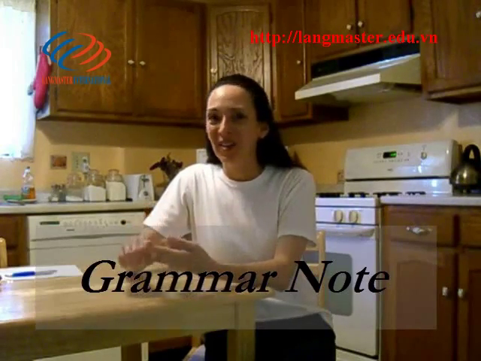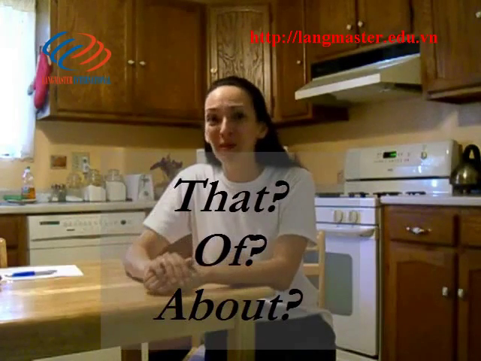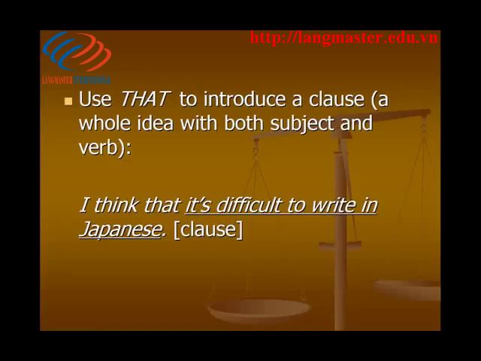Here's a final note on grammar. Do we say, I think that, I think of, or I think about? Let's talk about those differences. Use that to introduce a clause, which is a whole idea with both a subject and a verb. Example, I think that it's difficult to write in Japanese. The clause in this statement is, it's difficult to write in Japanese.